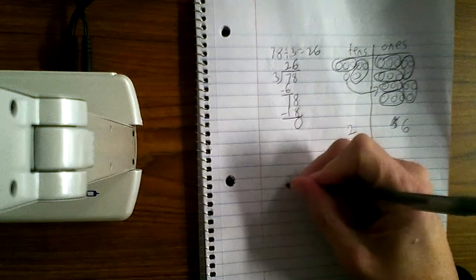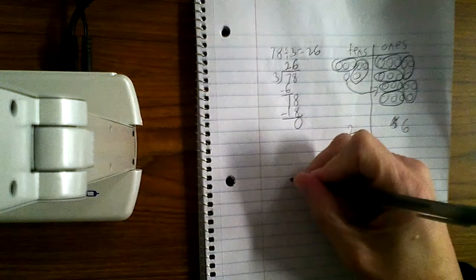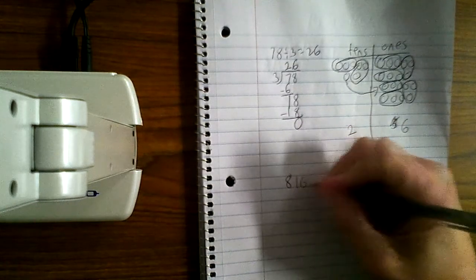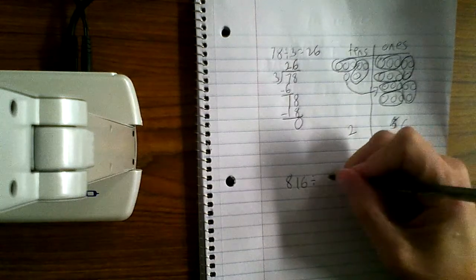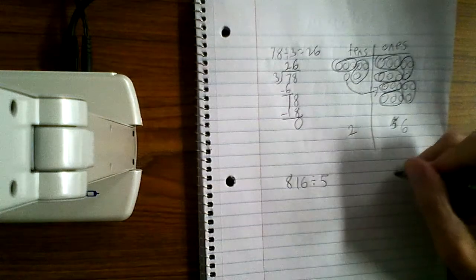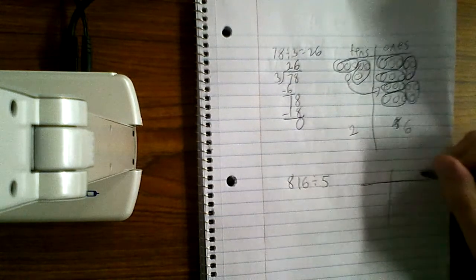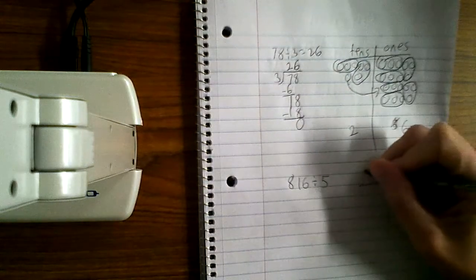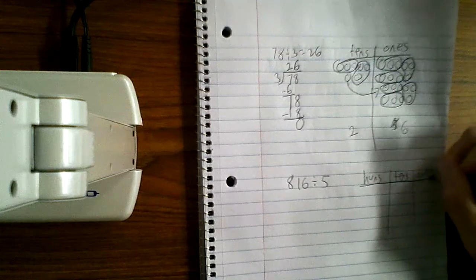And let's do another one here. Let's do 816 divided by 5. Now in this case, we've got hundreds, tens, and ones.